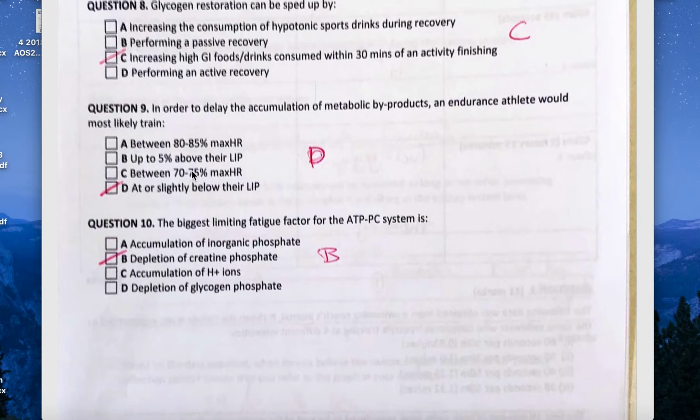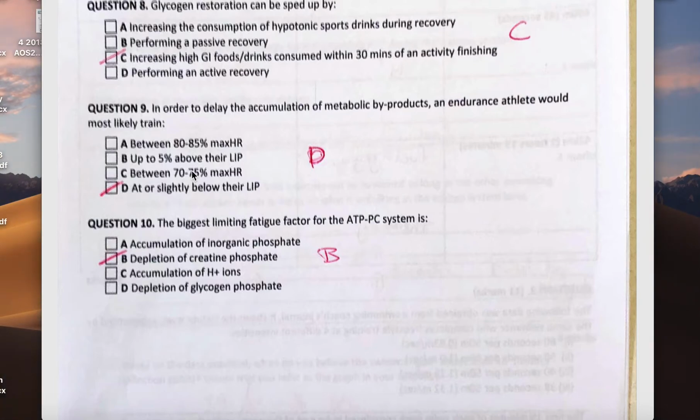I saw a couple of people who handed me their practice SACs having trouble with this one. But if we're delaying the buildup of metabolic byproducts, then we actually want to be working at or below our lactate inflection point. Now, for most people, that would be working at 70 to 75%. But I say most people because some very unfit, untrained people working at 70 to 75% of their max will be working above lactate inflection point.